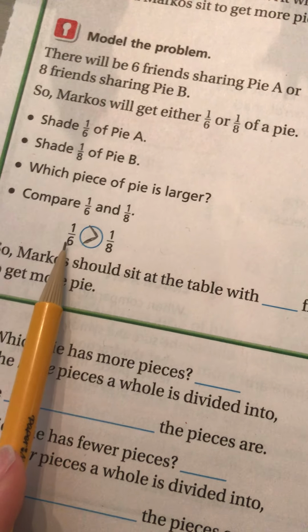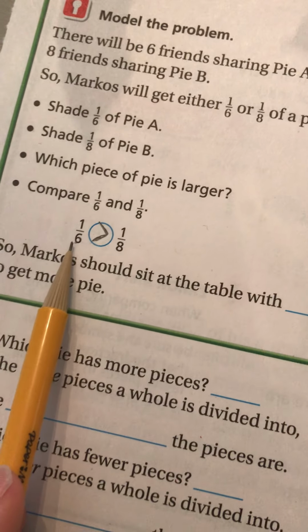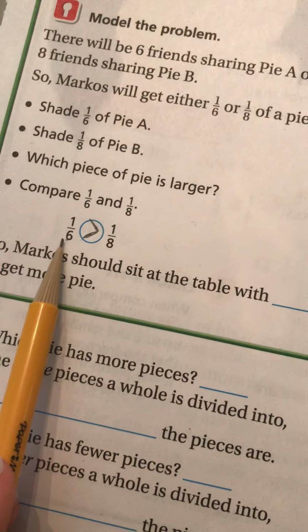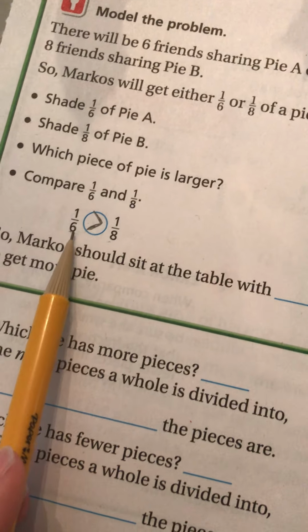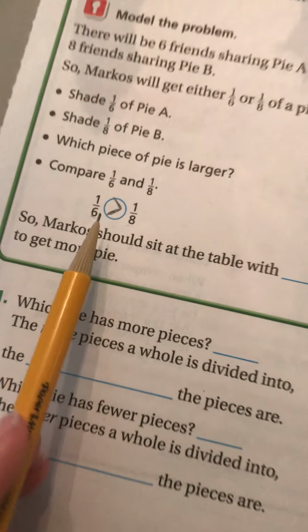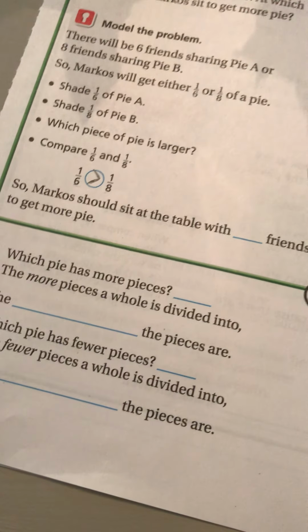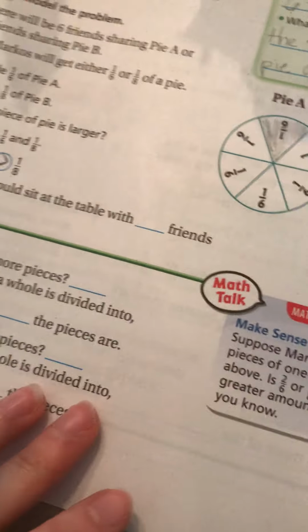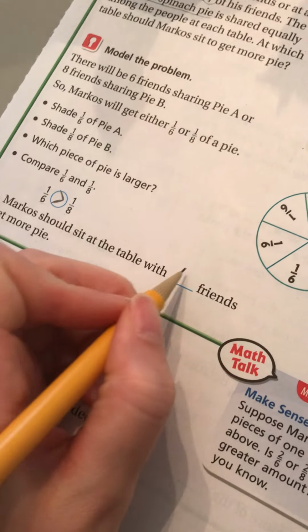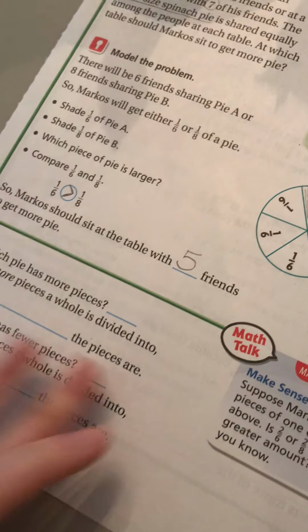Because think about it, you're splitting it apart less times. That means that each piece is bigger. You're only chopping it up 6 times versus 8 times. So it's going to be bigger here. And we'll do more examples to show that. So Marcos should sit at the table with 5 friends to get more pie.